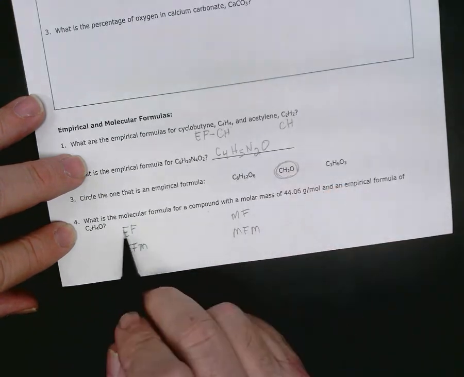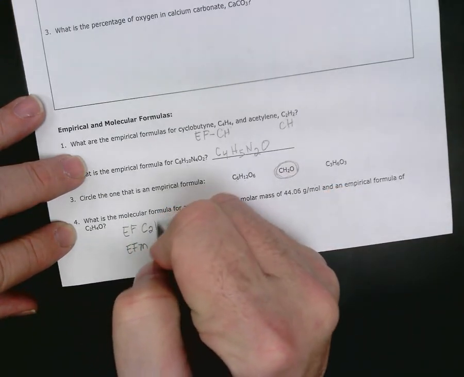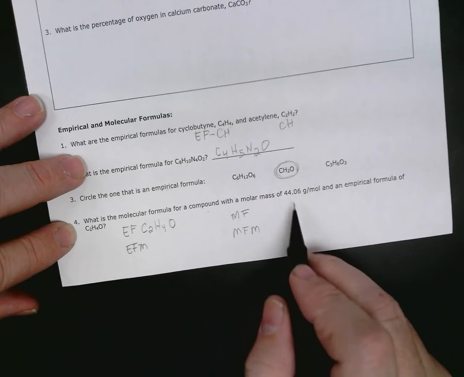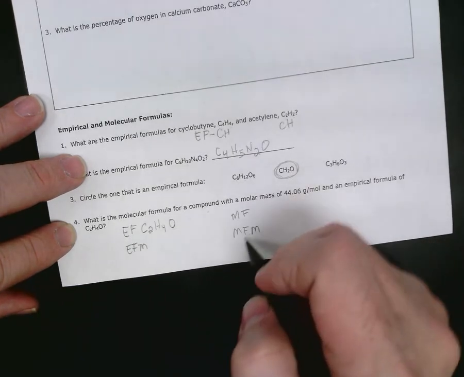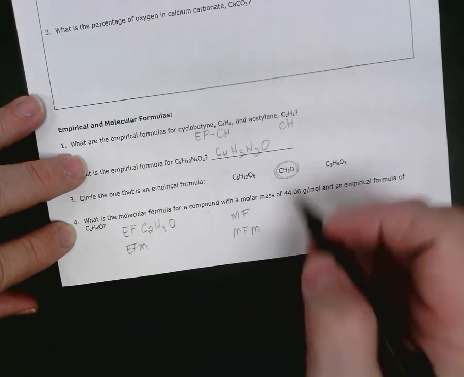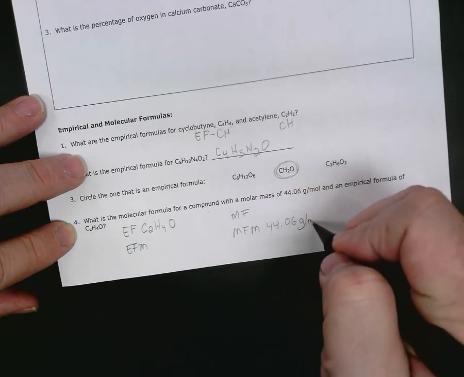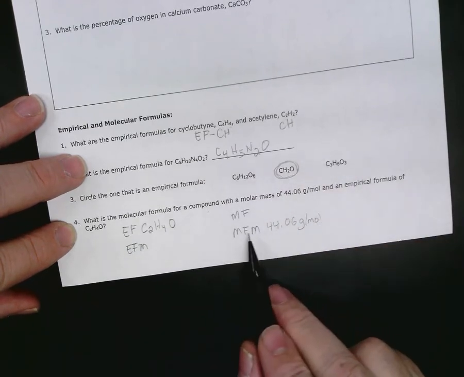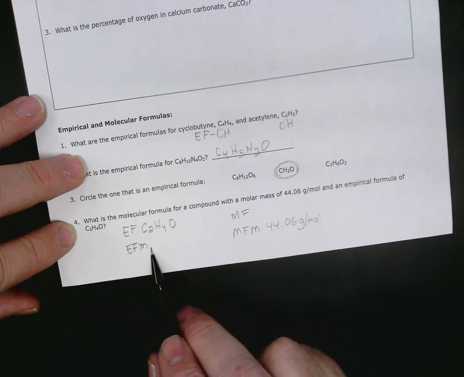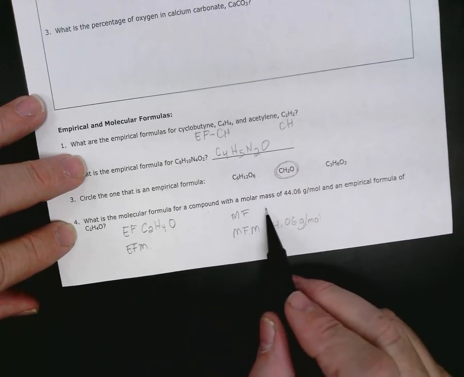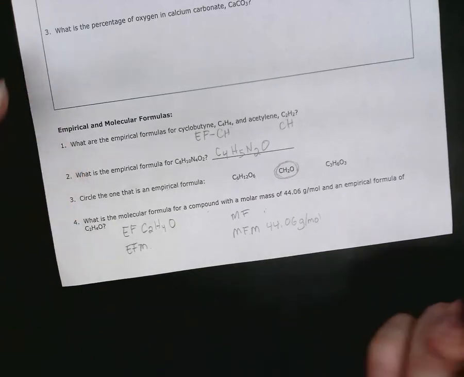I have an empirical formula, C2H4O, and I have a molar formula mass. I write it MFM. You can write MM, that's fine. 44.06 grams per mole. So what I need to do is compare how much this weighs to how much this weighs. And that'll tell me how much bigger this is than this, or if it's bigger at all.